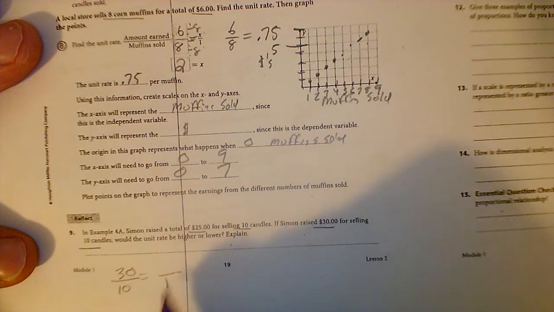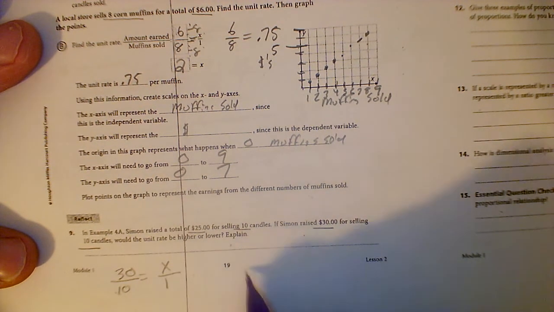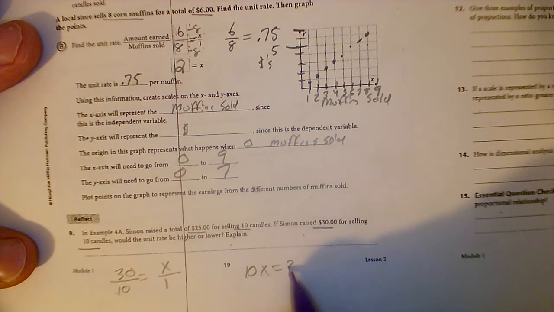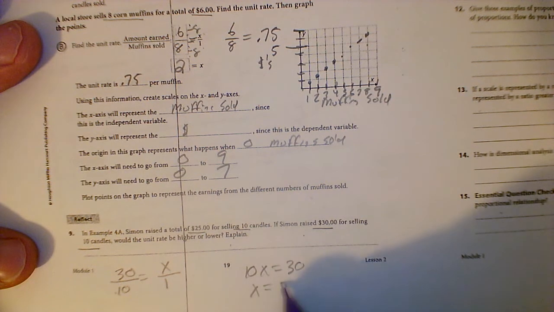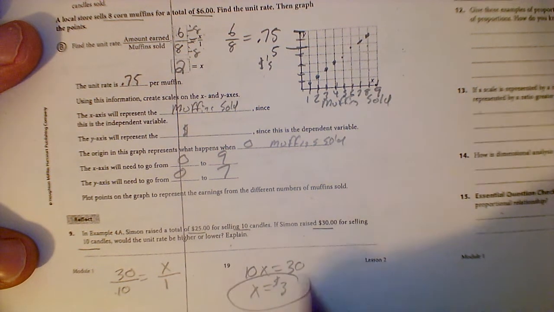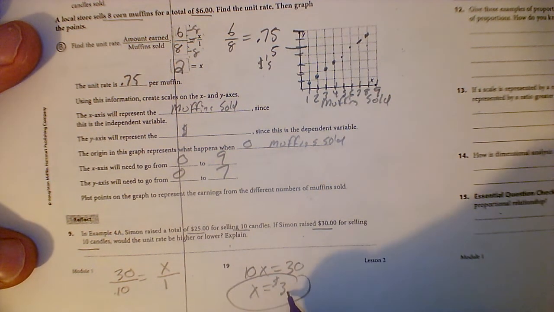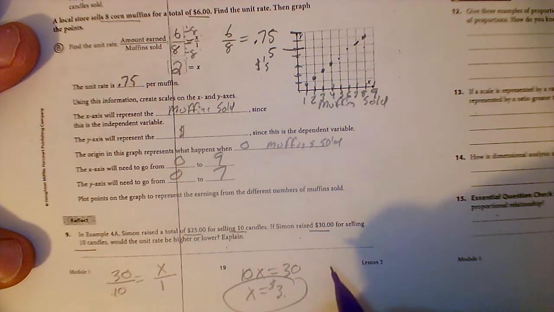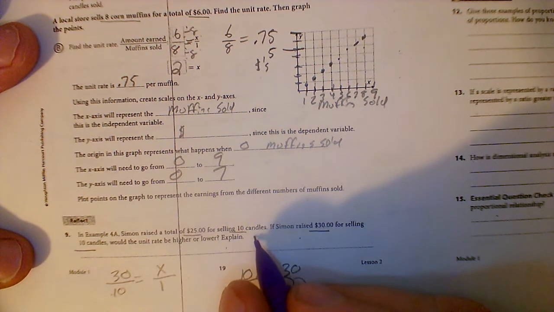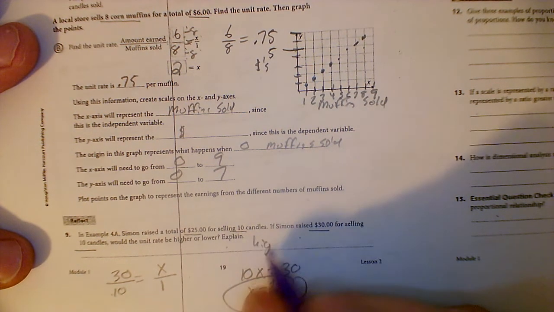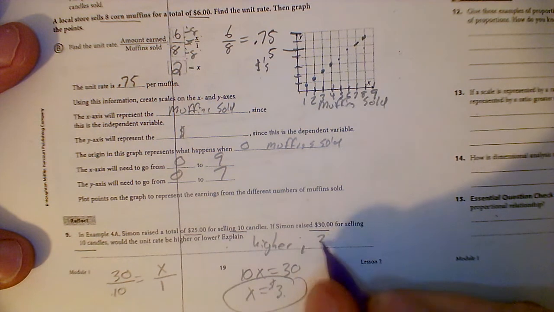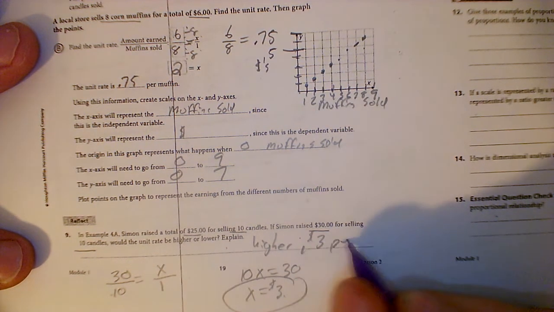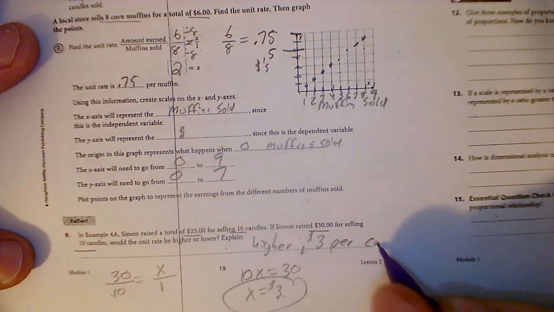I'm going to turn this into a 1. So let's cross multiply. 10x equals 30. X equals $3 per candle. So 3 is definitely higher than 2.5. Your unit rate is higher, because $3 per candle is higher than 2.5.